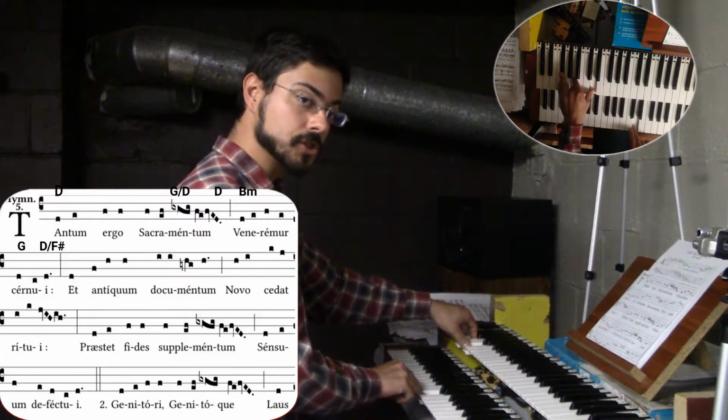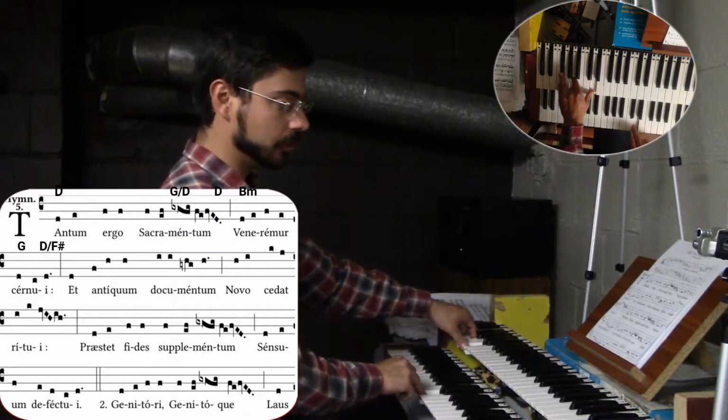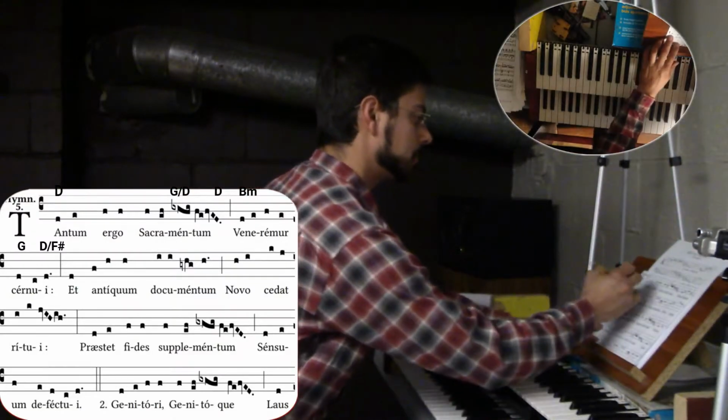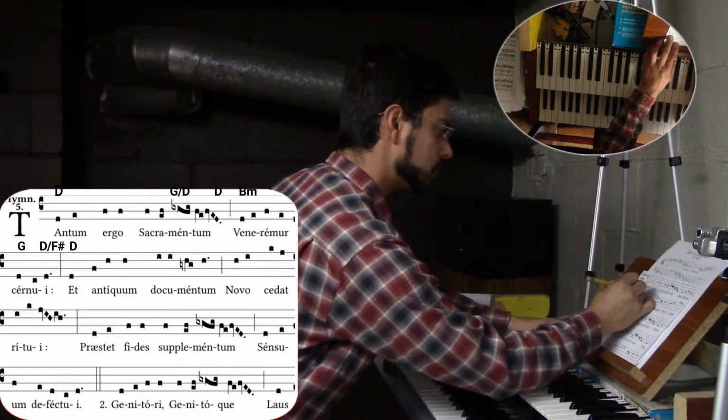We can even make that a first inversion of our Fa major. So we'll say that's a D over an F sharp bass. And then we can drop back to root position for the next line.